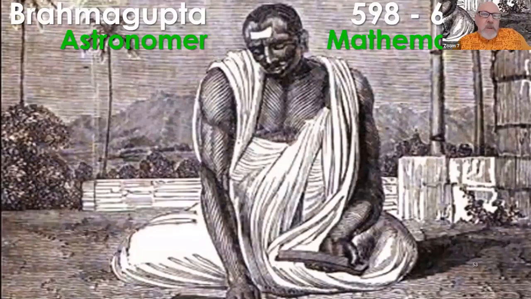So there's Brahmagupta. He was an astronomer first and foremost, and he did mathematics to support his astronomy. And astronomy was very important in India for predicting the monsoons, the weather, and also for navigation.